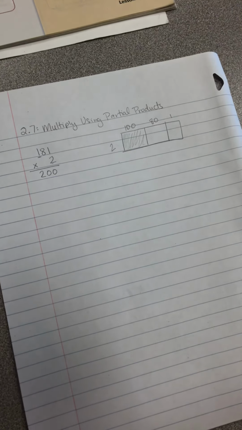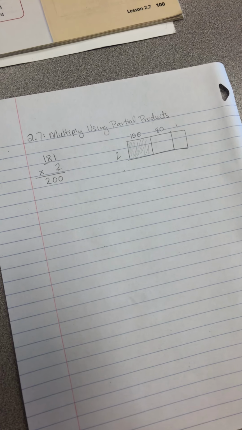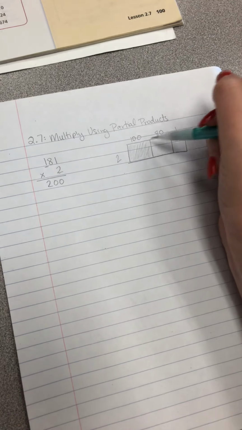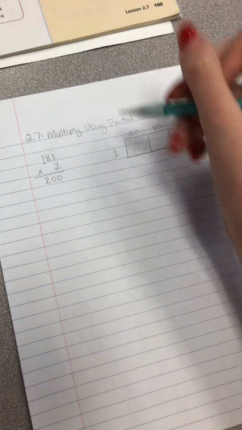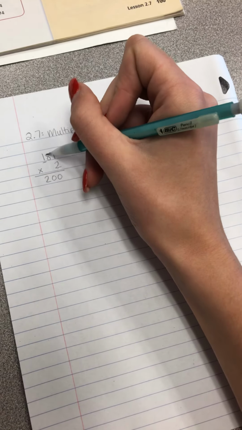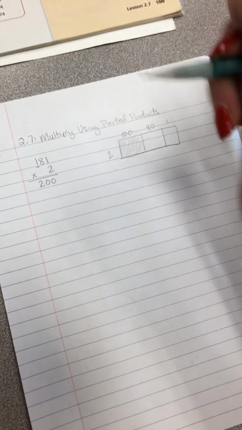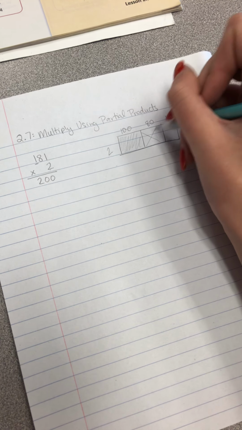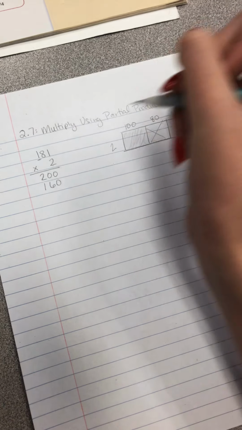The really important thing is I have to make sure I'm lining my numbers up correctly, and you'll see how that comes into play. Then I've done that, so I'm going to move on to my tens times my single digit. So 80 times 2. So I'm looking at just my 8. This is in the place value of the 10. So I'm thinking 80 times 2. Again, that comes back to here. 80 times 2 is 160. So I'm going to write 160 underneath.